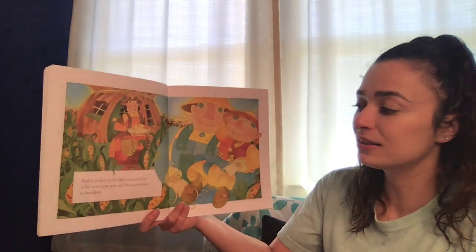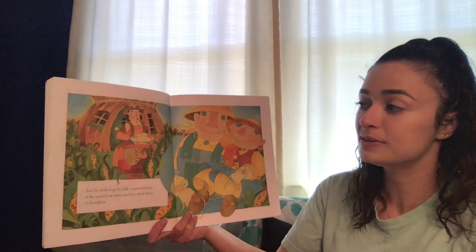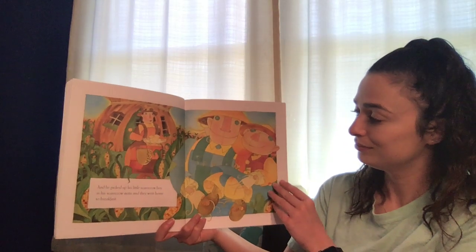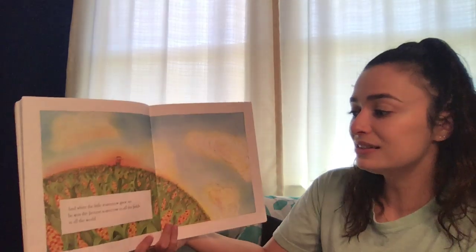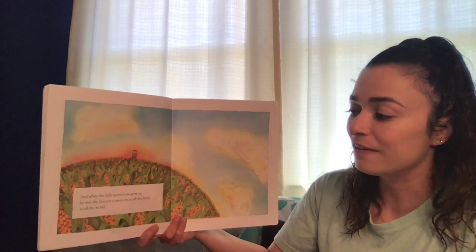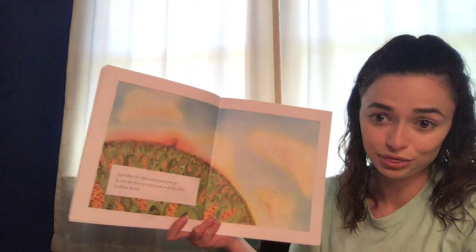And he picked up his little Scarecrow boy in his Scarecrow arms, and they went home to breakfast. And when the little Scarecrow grew up, he was the fiercest Scarecrow in all the fields, in all the world.